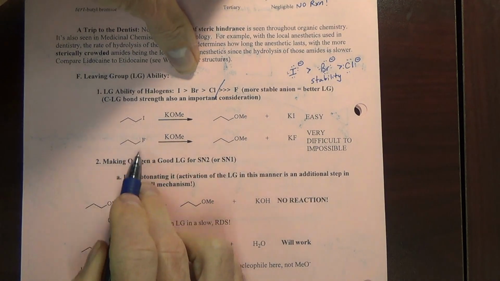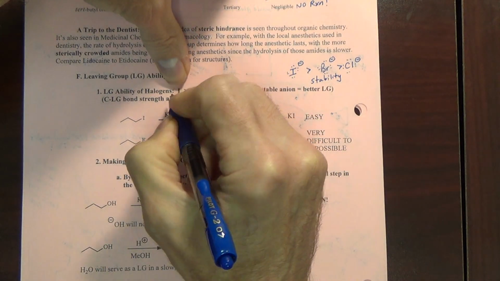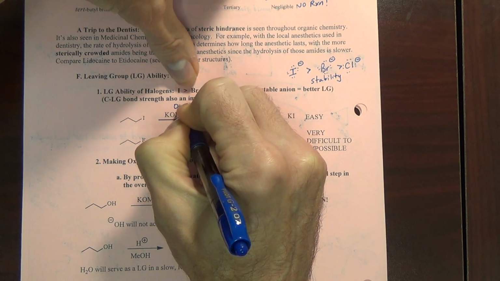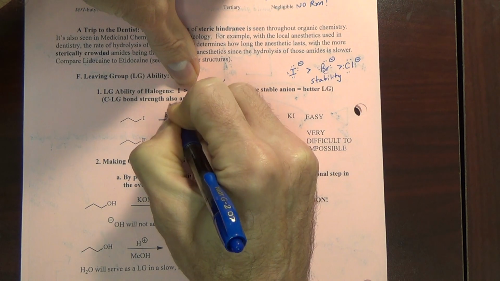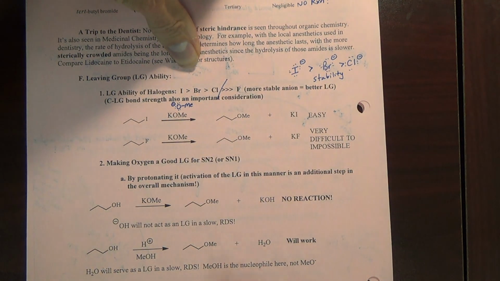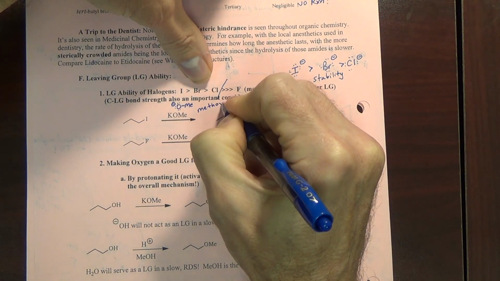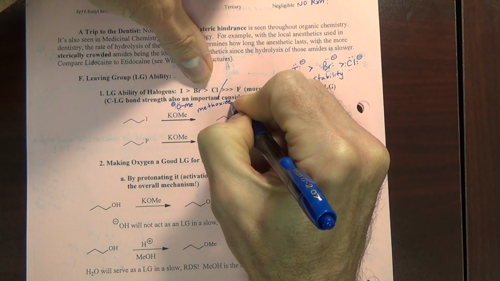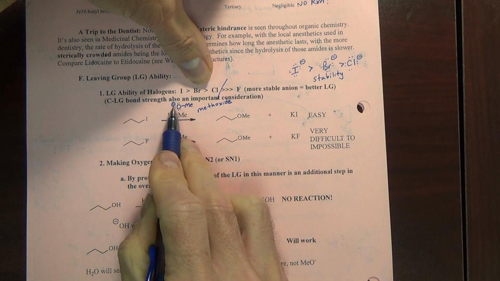So if you react these two alkyl halides with methoxide, okay, this is O-methyl minus. That would be called methoxide. If that was a hydrogen, it would be hydroxide.